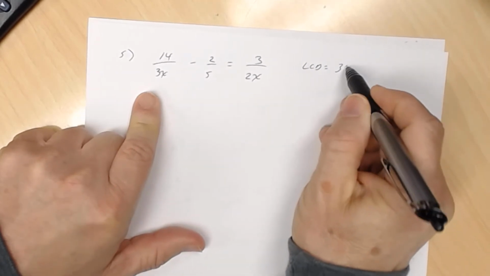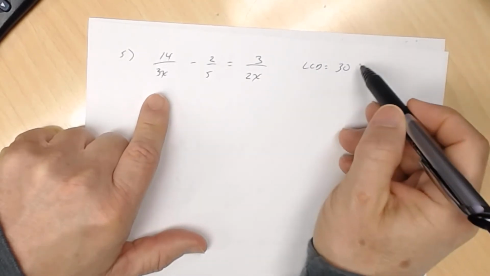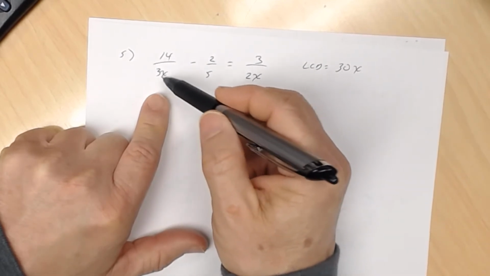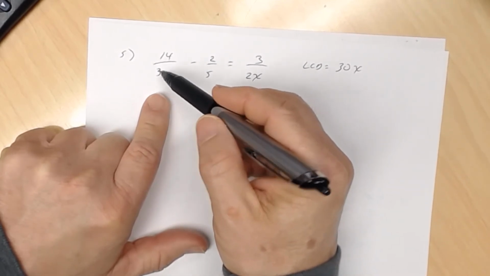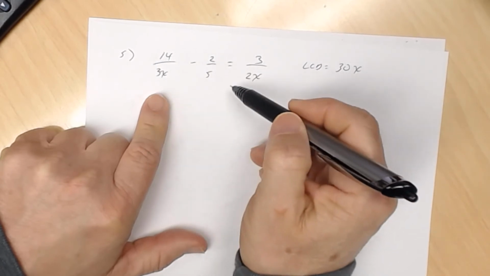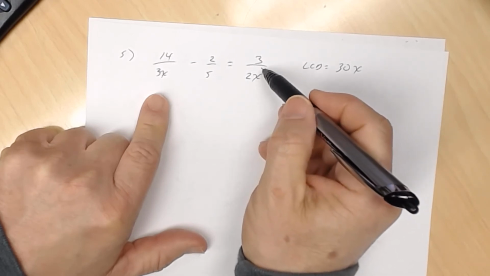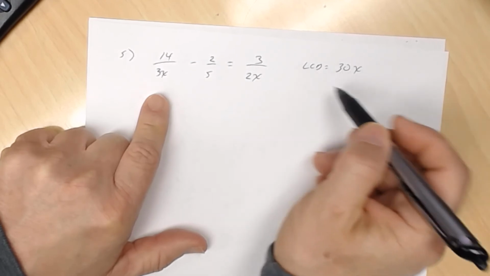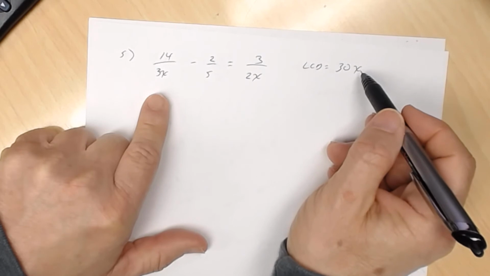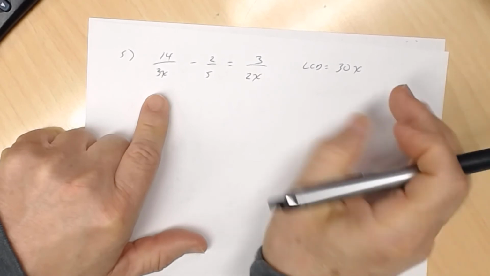30. Now, do I need an x? Yes, you do, because that's the only way I can get a denominator of 1, because I have to multiply by x right here to clear this. Same thing here. Now I'm going to ask you, if this was an x squared right here, would it be 30x or 30x squared? It would be 30x squared. That would be your LCD. Okay, so the LCD is 30x.